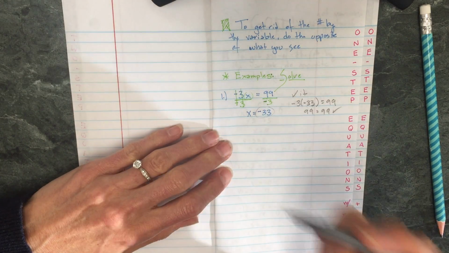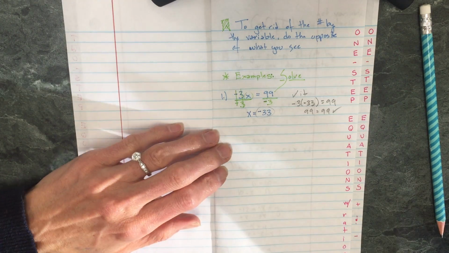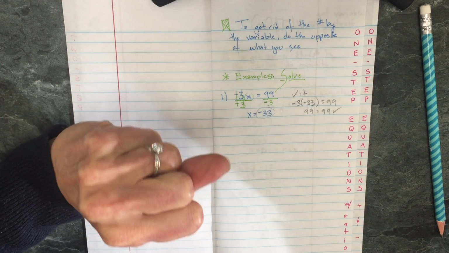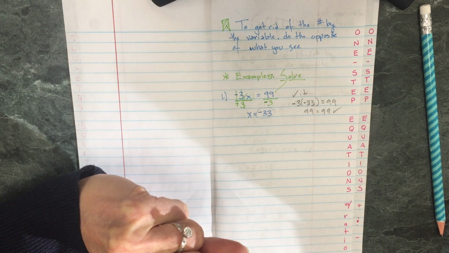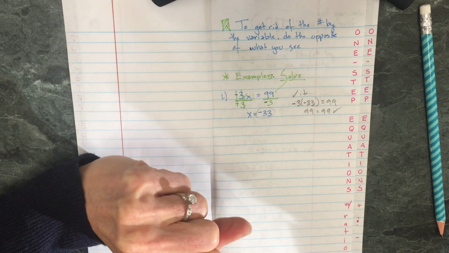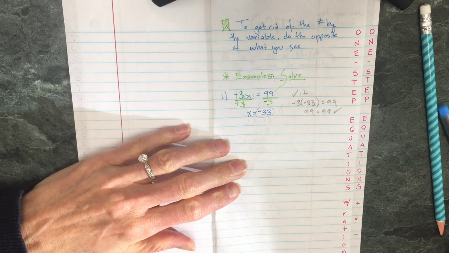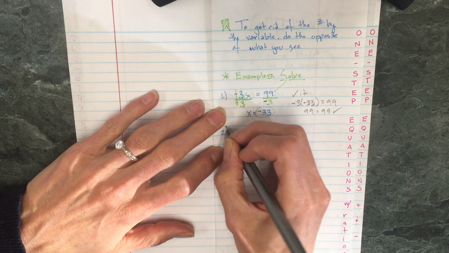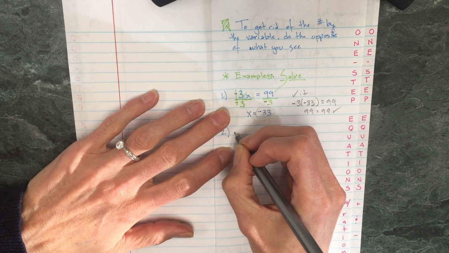All right, so your U-try is, and I want you to do it on this side of your notes. Listen up, the first U-try is negative 15 equals 5y. So go ahead and write that one down. You try it. Okay, we'll go over it in class.